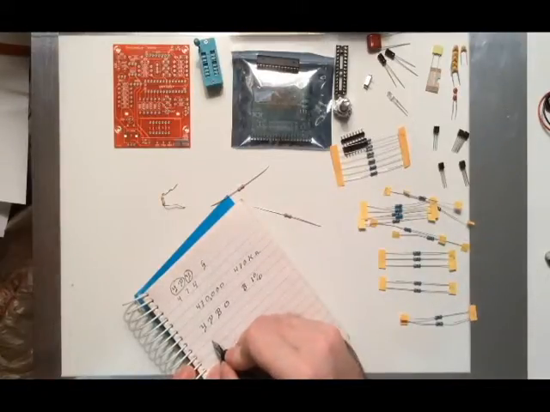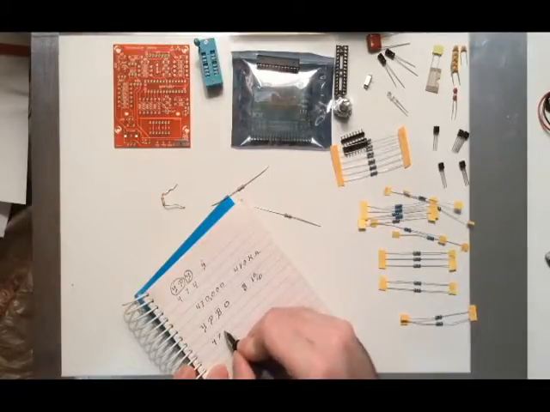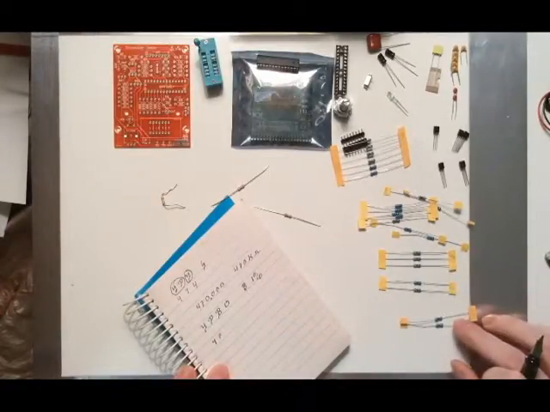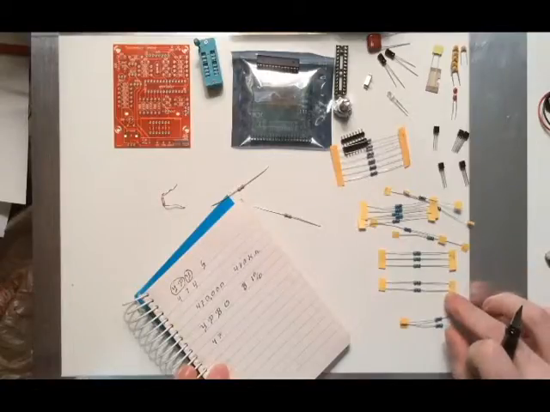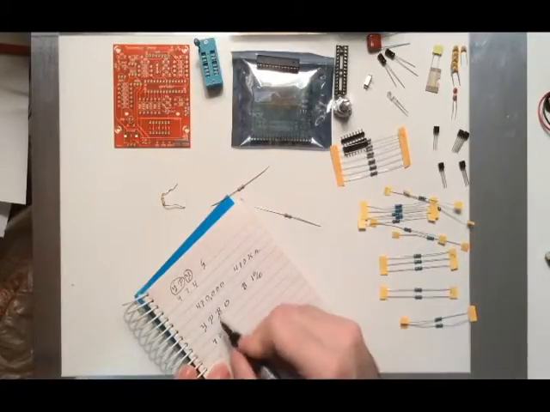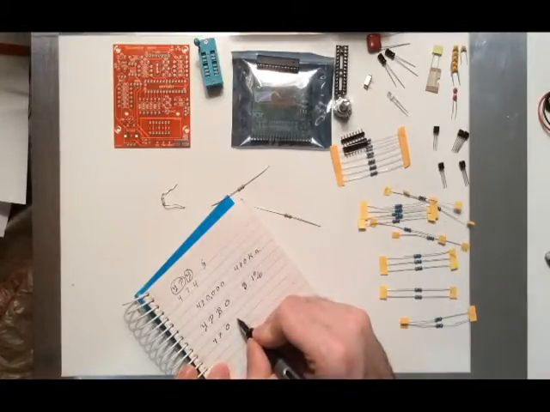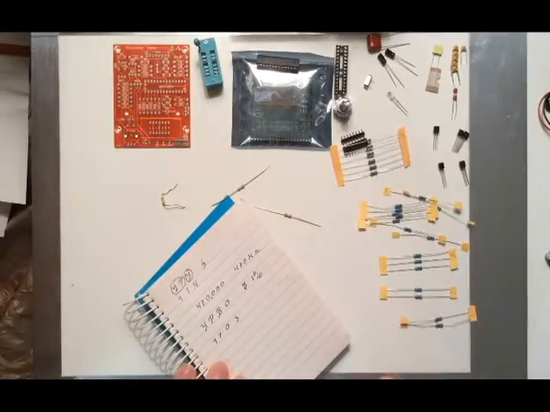Anyway, so yellow once again is 4, purple is 7. What did I say it was, a brown stripe? Or black stripe. So black is 0. And then orange is 3.